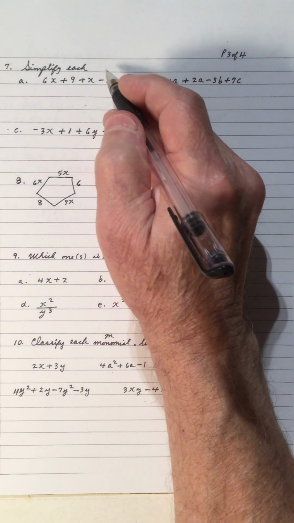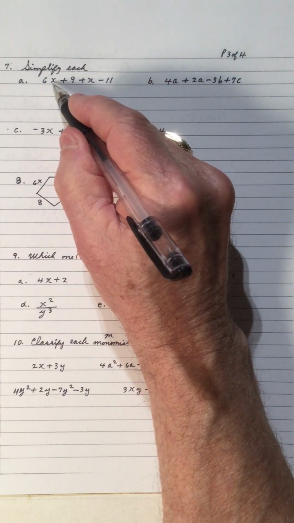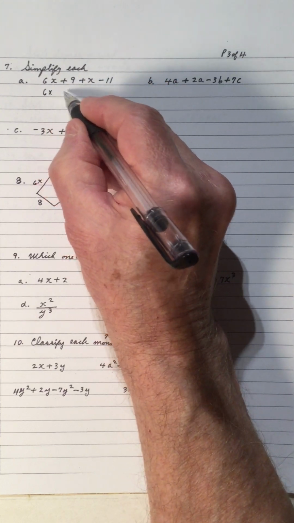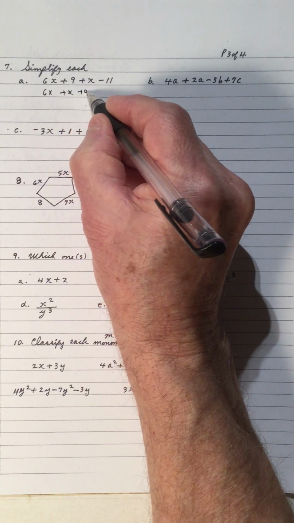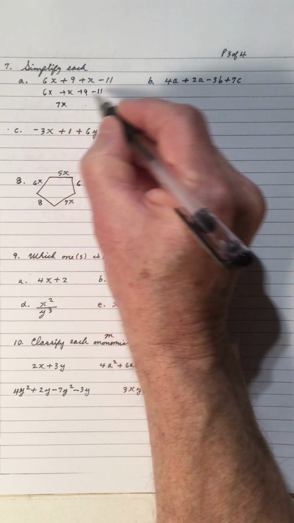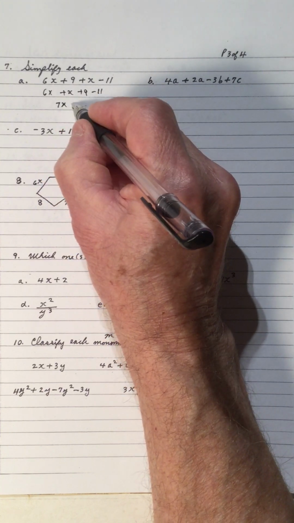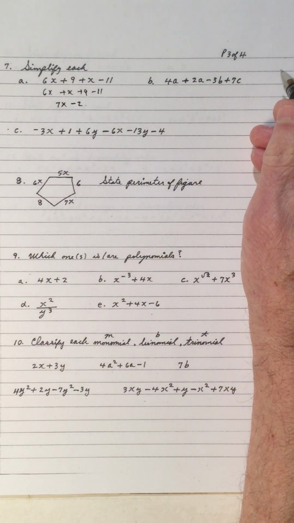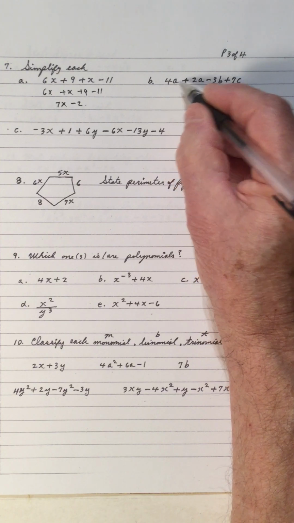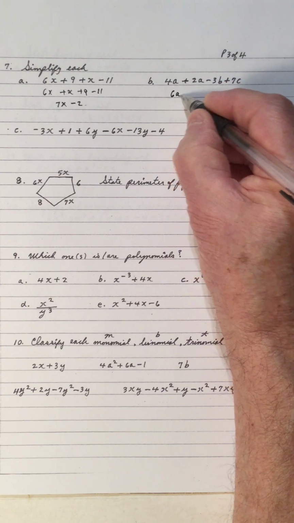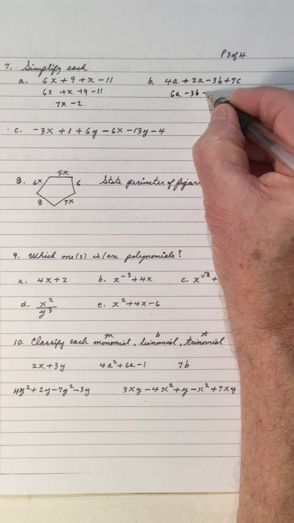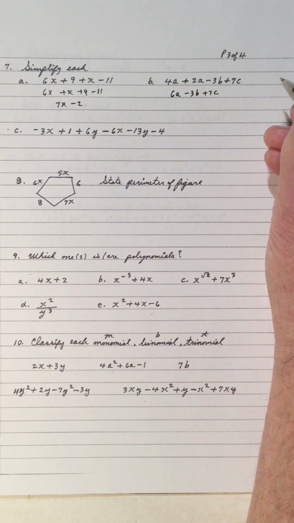Number 7, simplify each. So now we have terms of x's and constants. So we add the x's together and we add the constant terms together. So 6 plus 1 is 7x. 9 subtract 11 is -2. And again, we look for the like terms. We have a, so 4a and 2a is 6a. B and C don't change because there's no like terms to add to it.